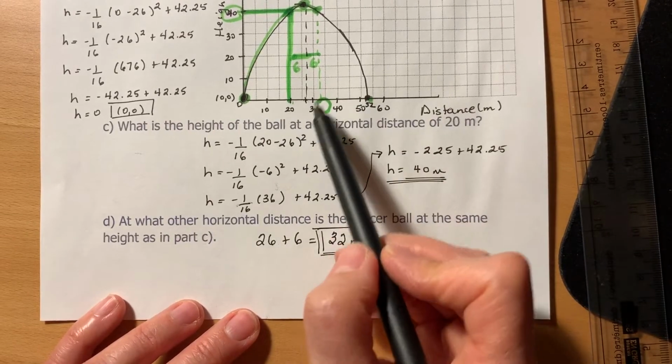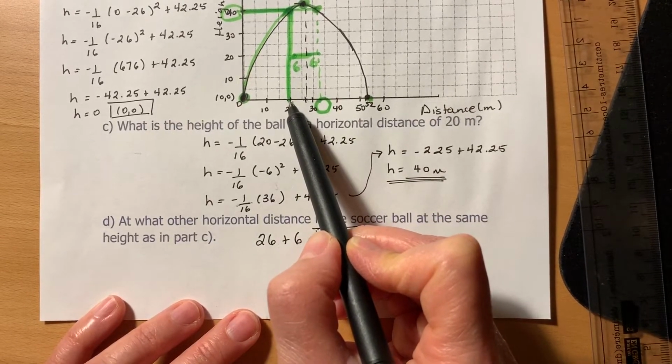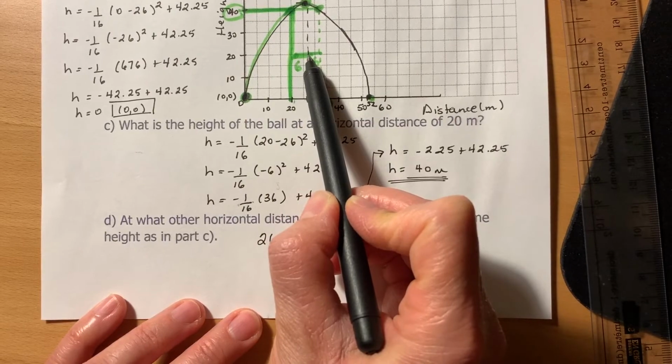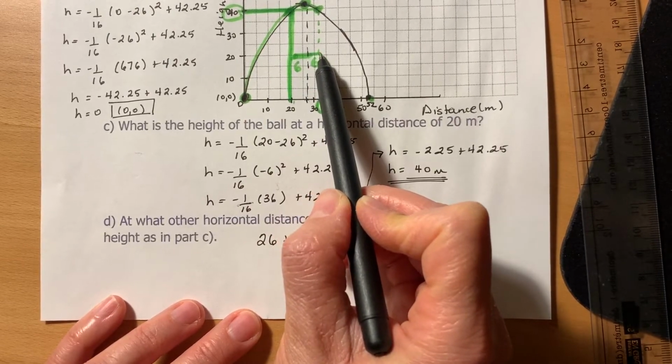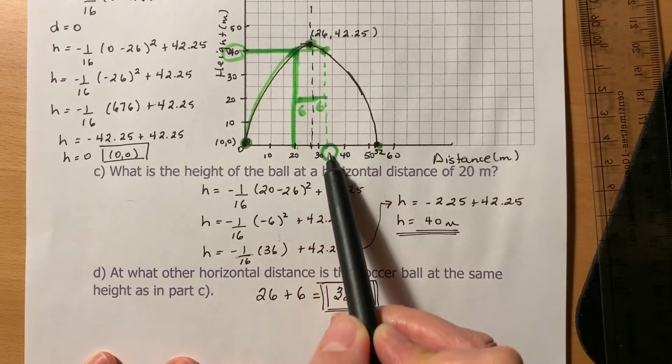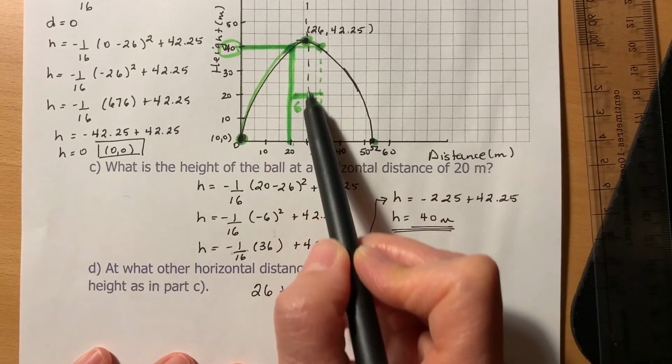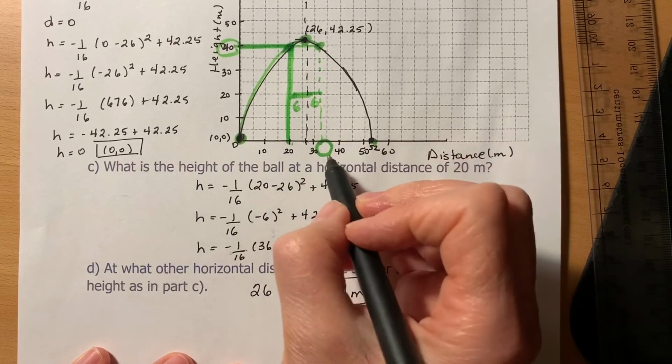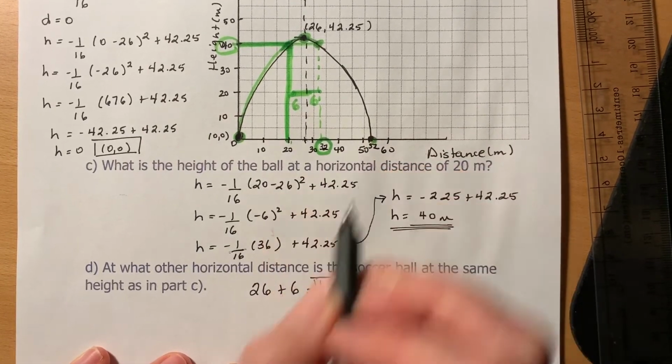So once again, what did I do? At 20, it's 6 from the vertex. Go another 6 on the other side. Find its symmetrical portion right here. So 26 plus that 6, 32. And that's it.